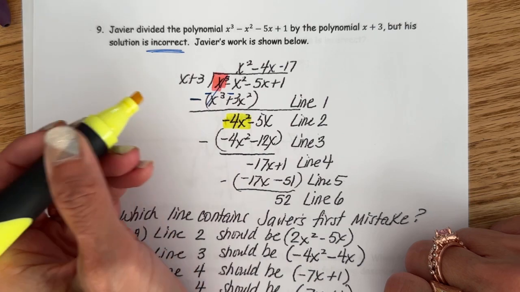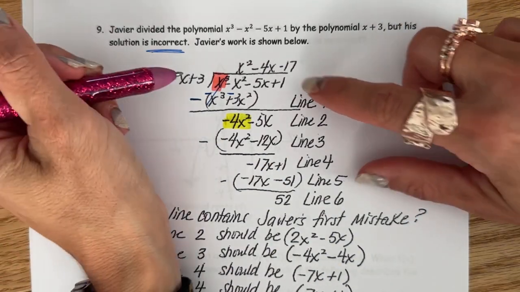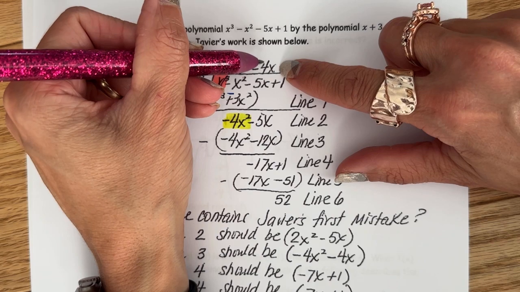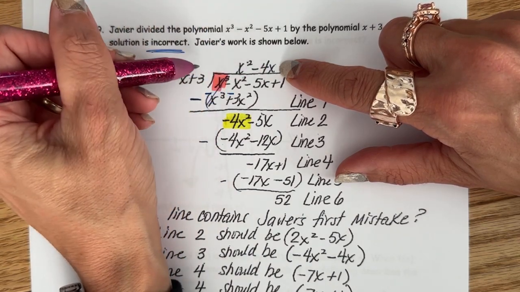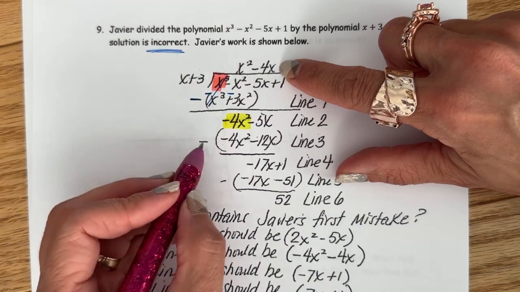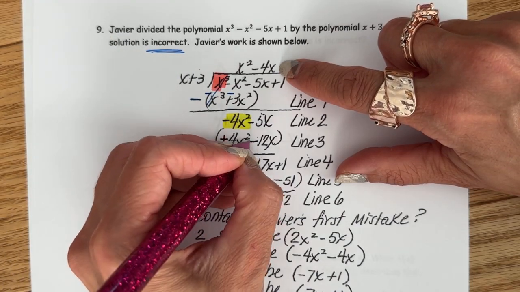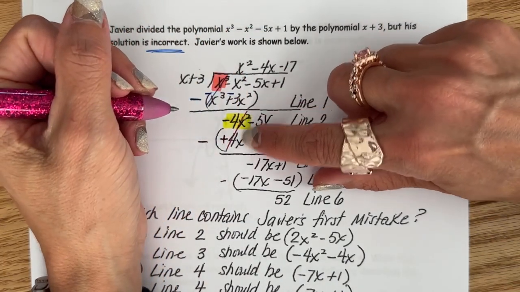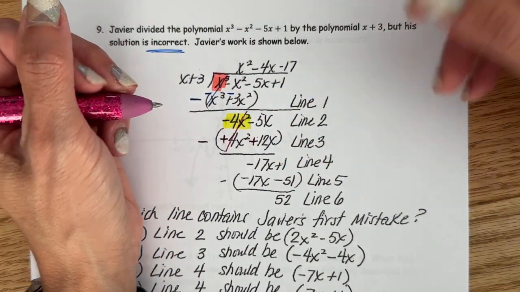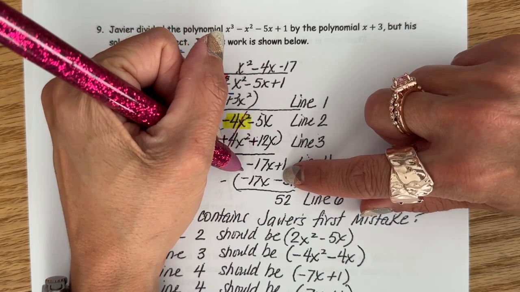Now this is the new goal, to get a negative 4x squared. So then you got to test out the next term. Negative 4x times x is negative 4x squared. Negative 4x times 3 is negative 12x. And then you're subtracting, so you have to switch the signs. Double negative changes these both to a positive. These will cancel because negative and positive 4x squared are opposites. Negative 5x plus 12x is 7x.